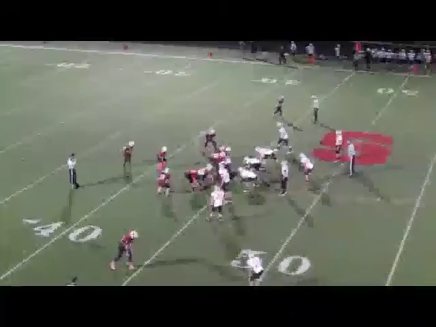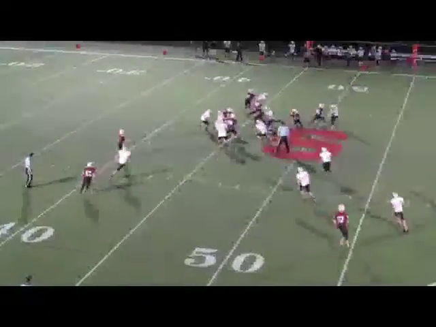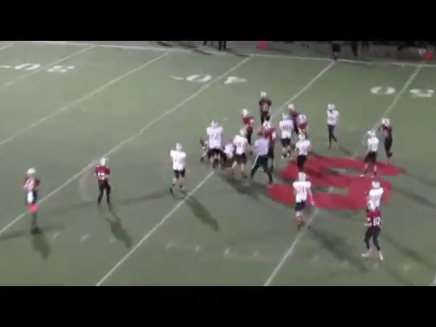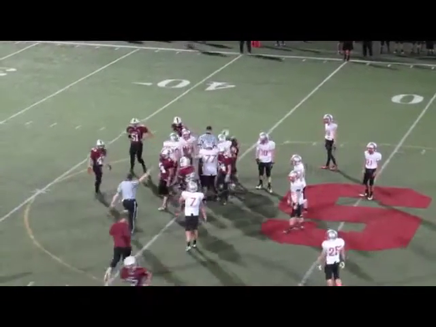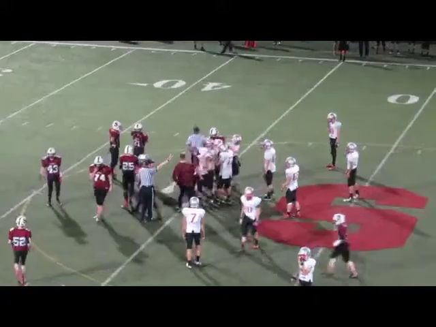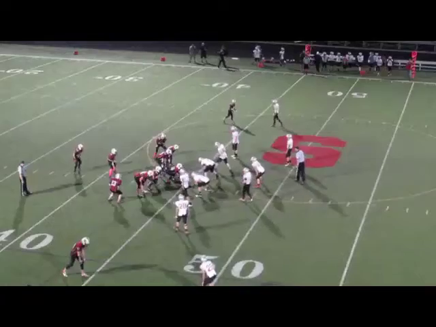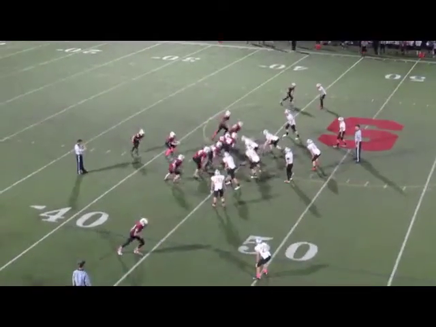Here's another entry in screenplays gone bad, and this time I think we actually had pretty good blocking, but the receiver takes too sharp of an angle back in towards the center of the field instead of getting behind his blockers. Let's watch this again.